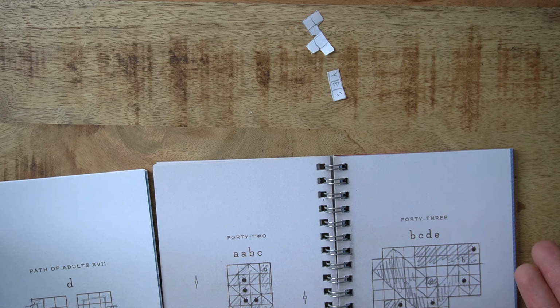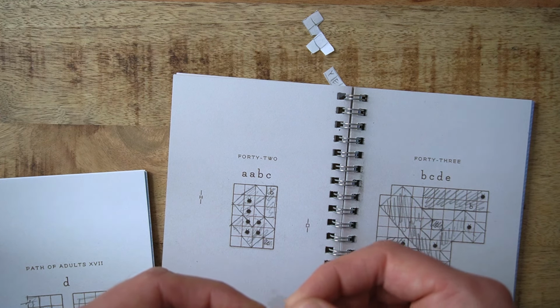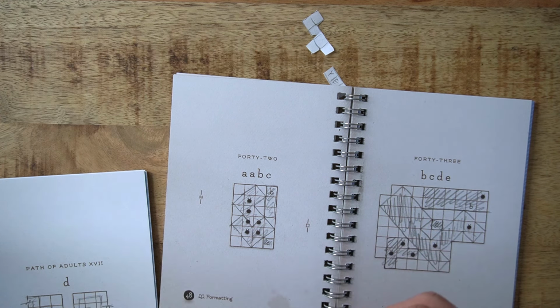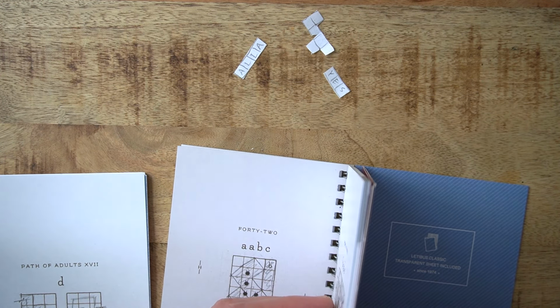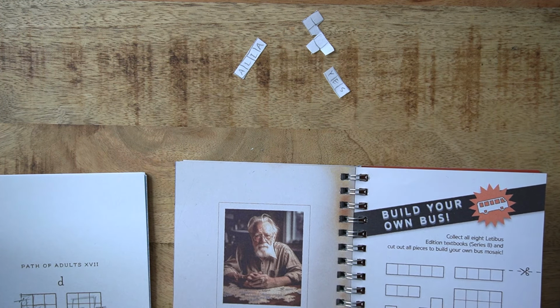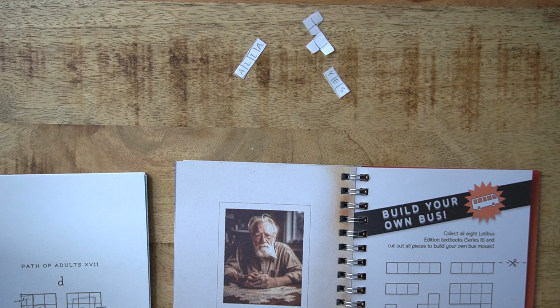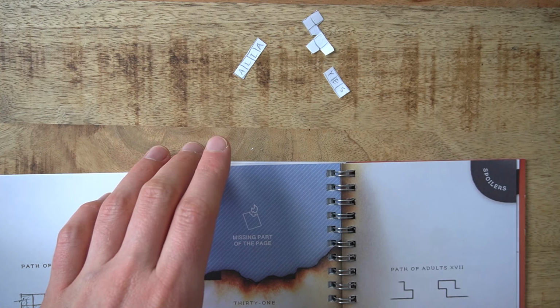Like, why can I go get those pieces? Can't I just draw out my own grid in that case? Can't I just go find a random piece of grid paper and just cut out whatever grids I like? What is the connection? I don't think there's a connection between this and that. Collect all 8 Letterbus edition textbooks and cut out all the pieces to build your own bus mosaic. Send the finished mosaic to Letterbus Design Headquarters to win the prize. No, I don't think that makes any sense.